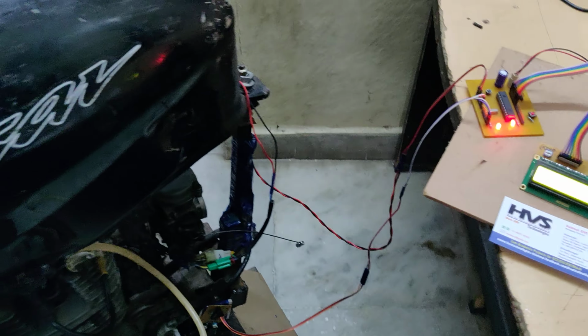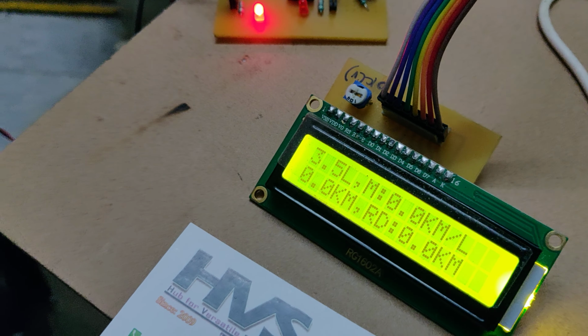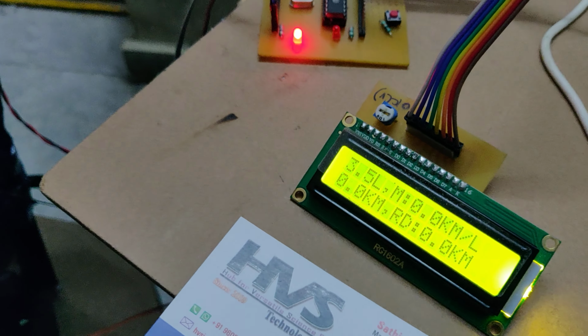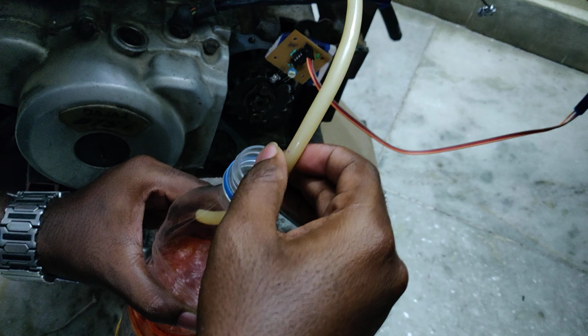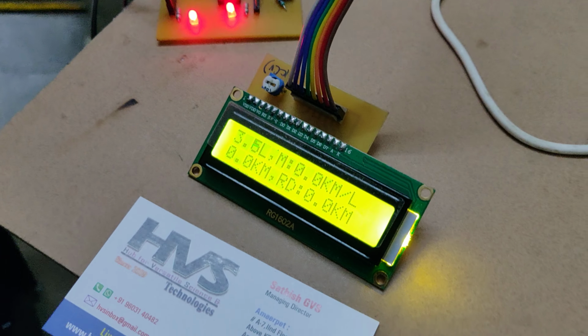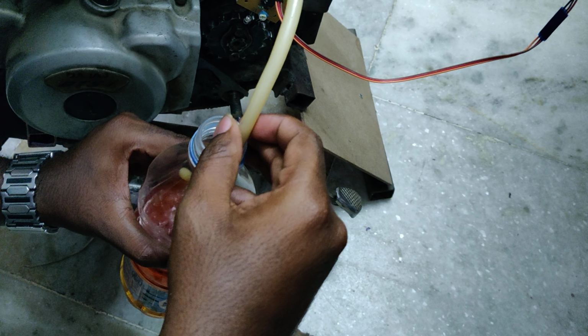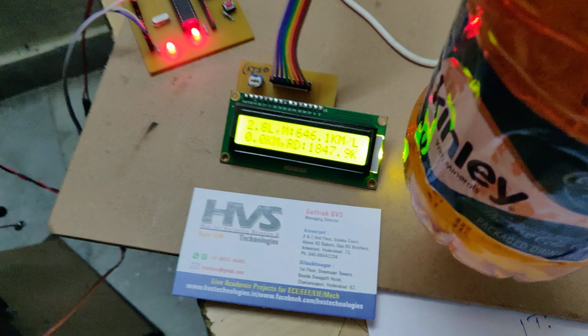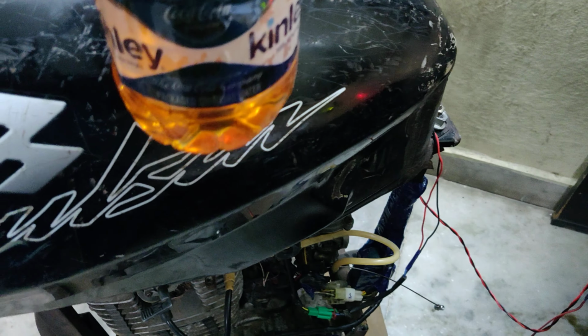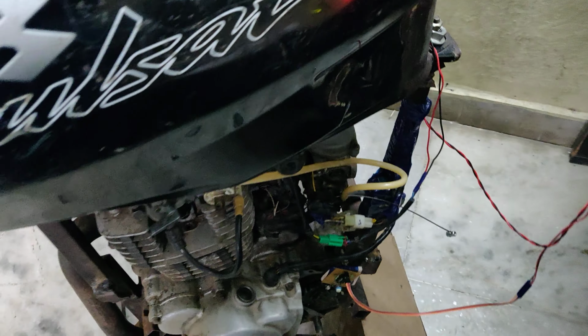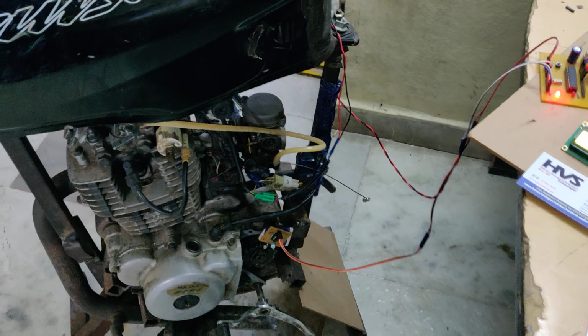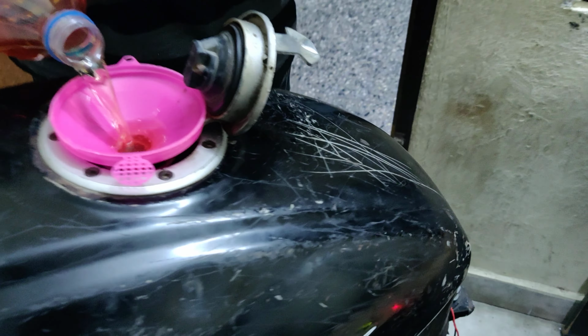So directly we get the real-time readings from that. You can see the petrol level is decreasing again now. Once it settles, we'll get the live readings. Right. We have taken out 1 liter of petrol, and we'll pour it back.